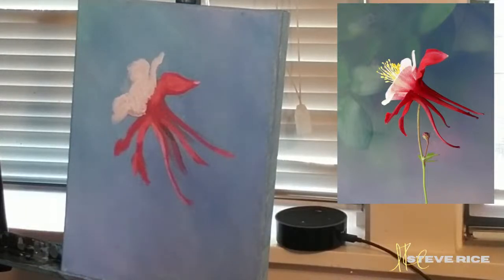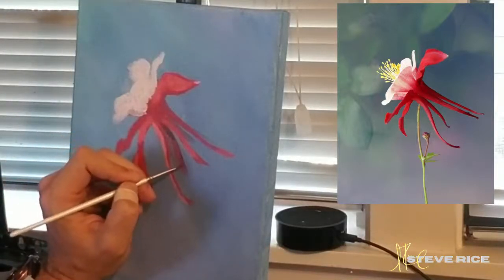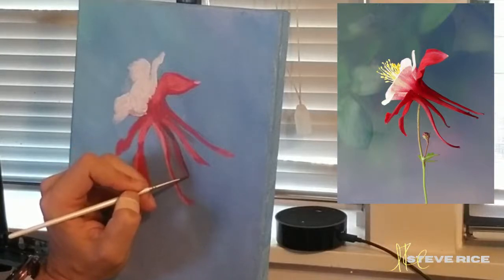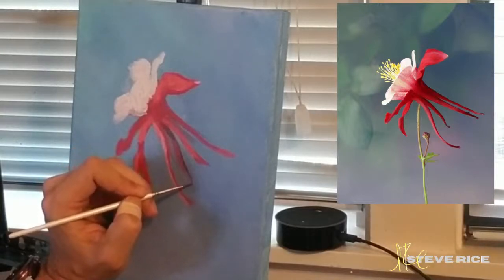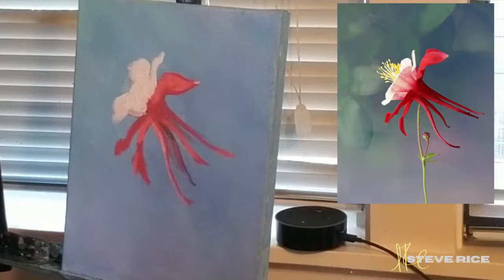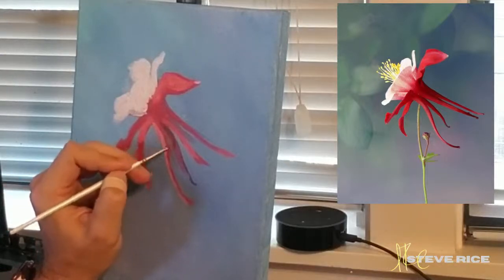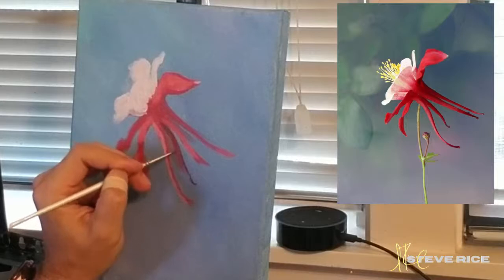Now I'm going in and adding some of these deep violet, almost brown shadows in here along the edges of these long petals. Some of them at the very end have some of these really dark shadows. So I want to put that in.